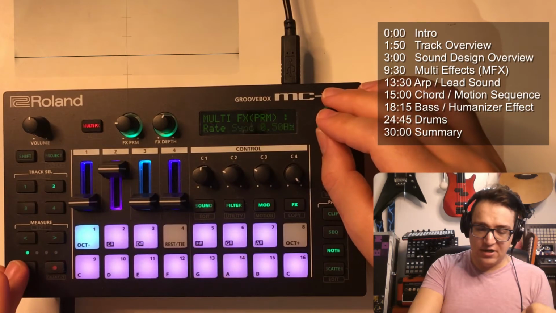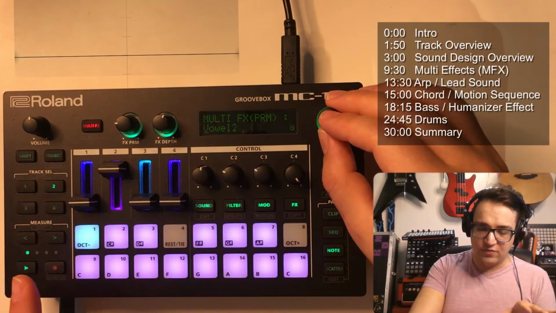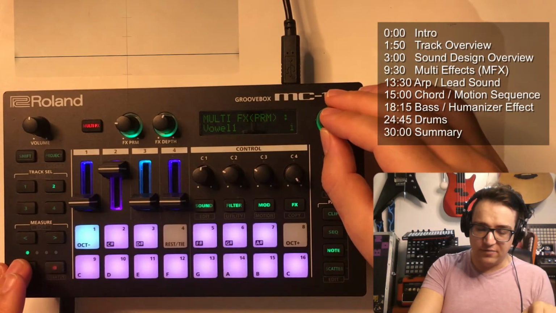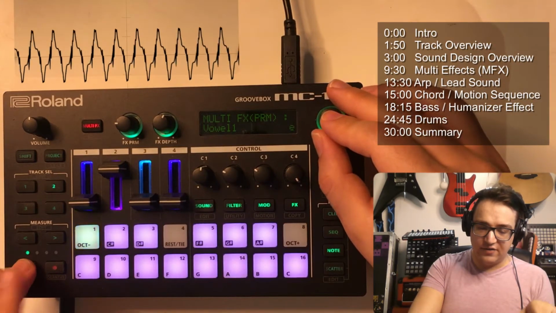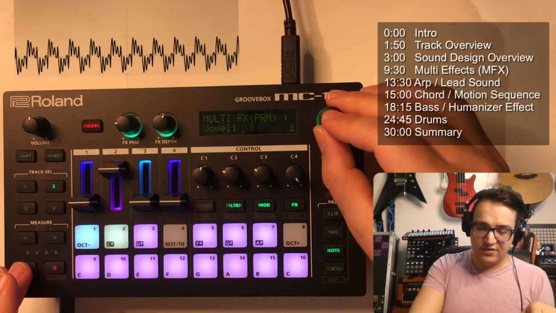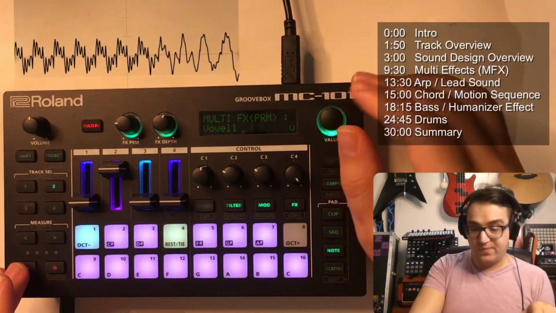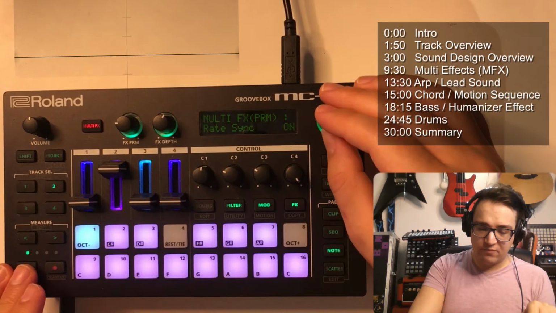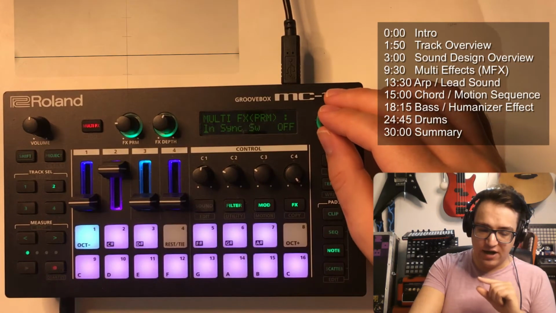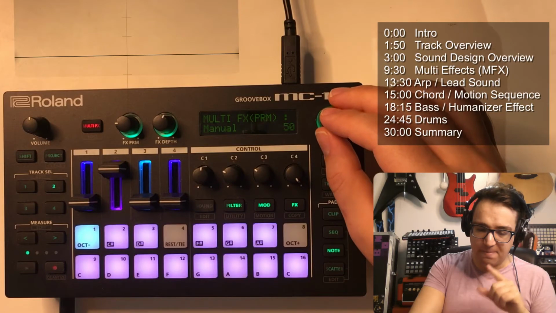Which is pretty neat. You can change the vowels. You can have it go from like stuff like this, which is pretty cool. And the other really cool thing that I like a lot is this manual setting.